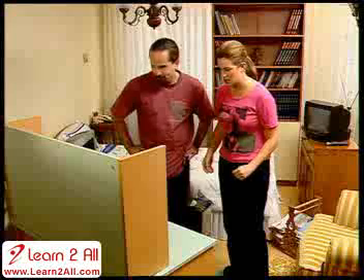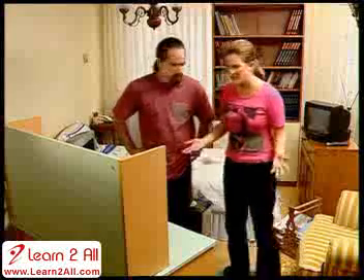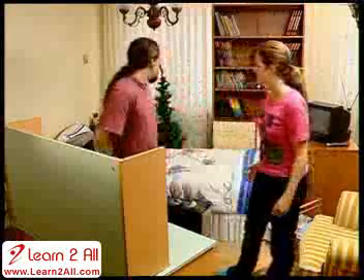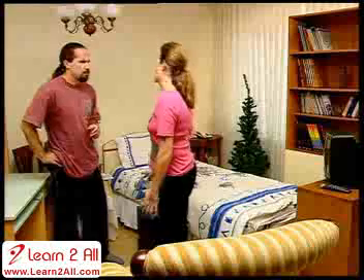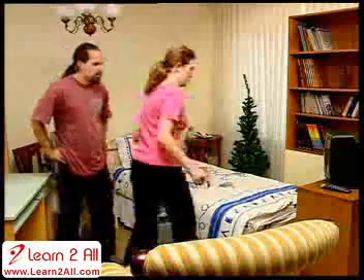Well, it's a little bigger than I thought it was going to be. Where do you think we should put it? Well, let's try that corner over there. It's where the phone jacks are, so it should go easily there, I think. Okay, let me just move the table the phone is on.